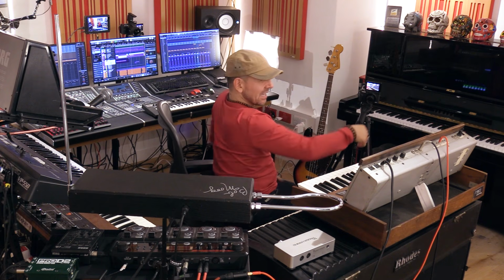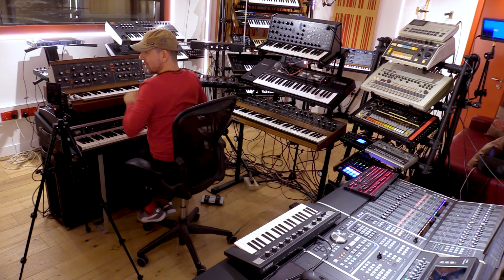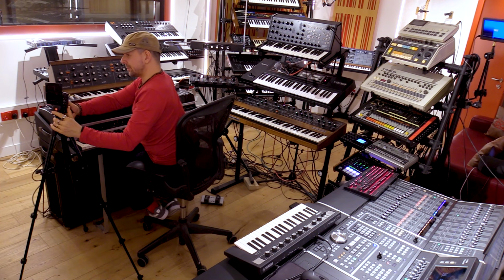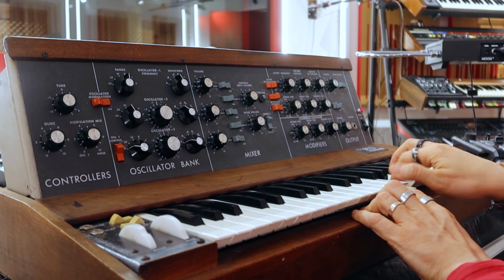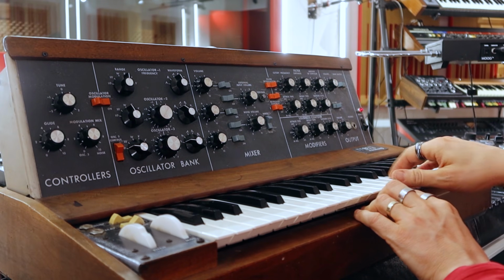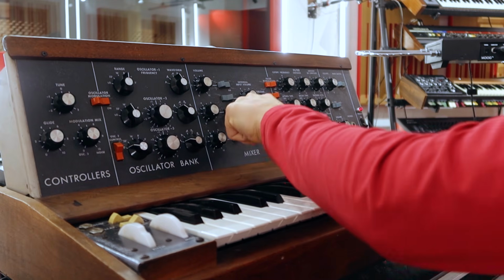Etc, etc, etc. Let's see if I can reproduce that sound for you. Okay, so if I remember correctly, I have used sawtooth and I've used another sawtooth one octave below.